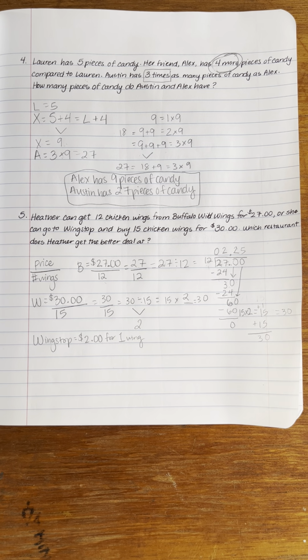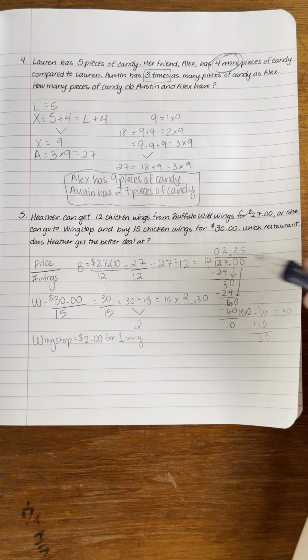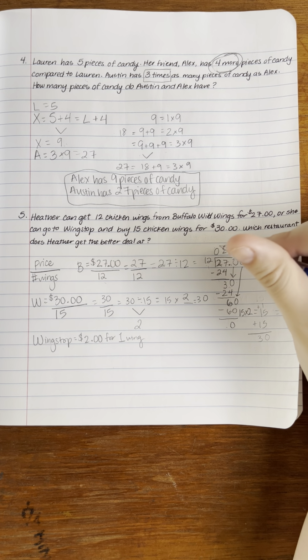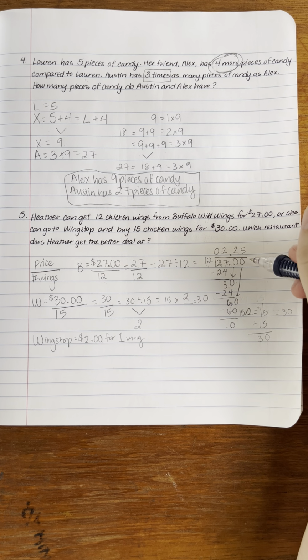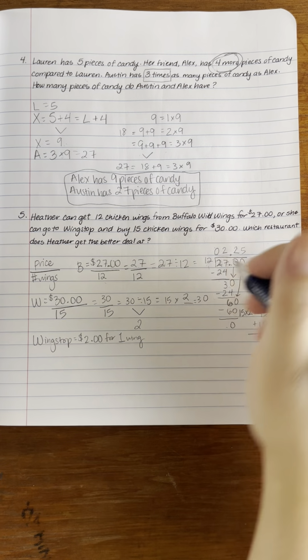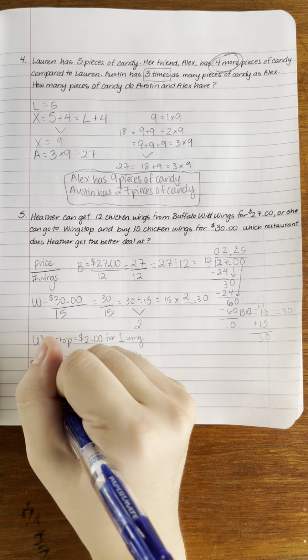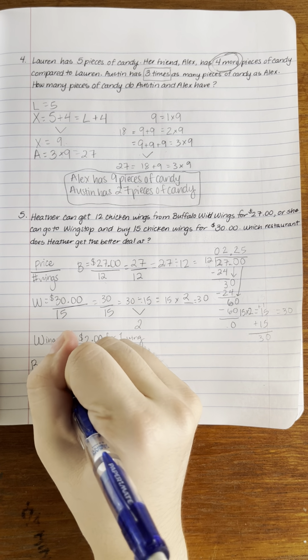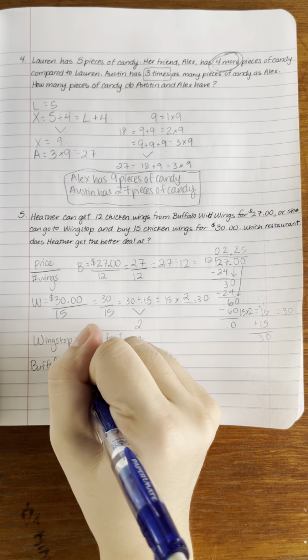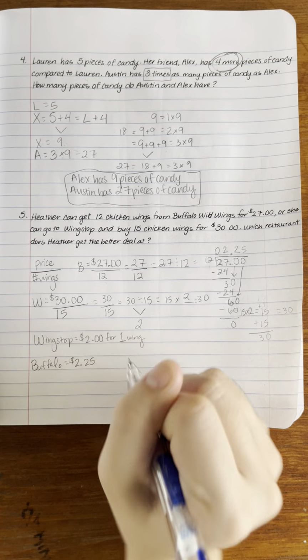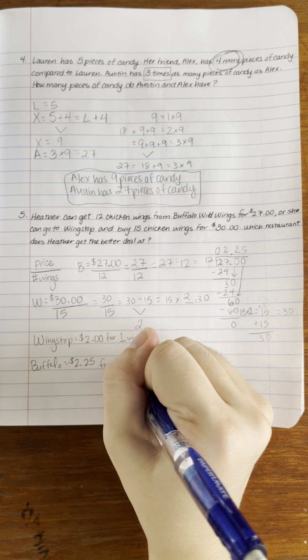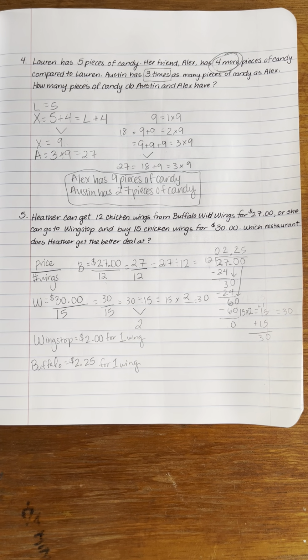So we're done with our division, because we're at 0 now. So my quotient is 2.25, okay? So that means that for Buffalo Wild Wings, it costs $2.25 for 1 wing, okay?